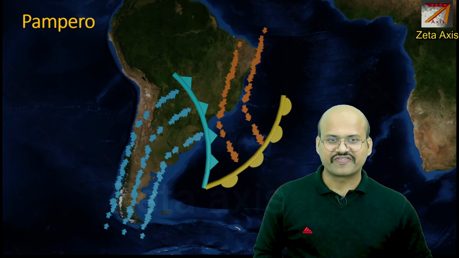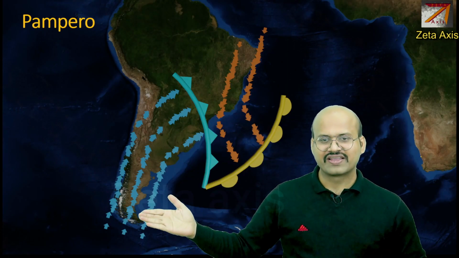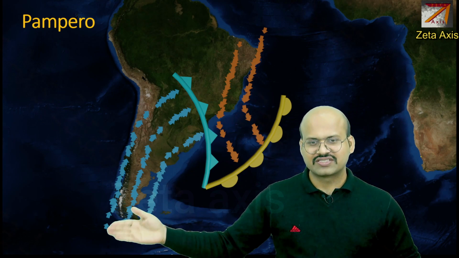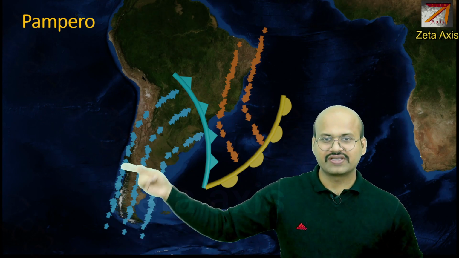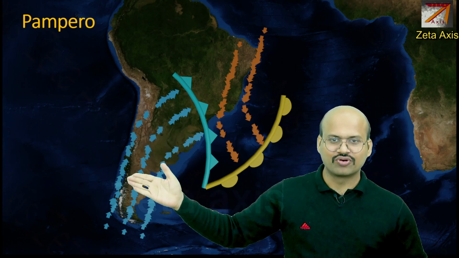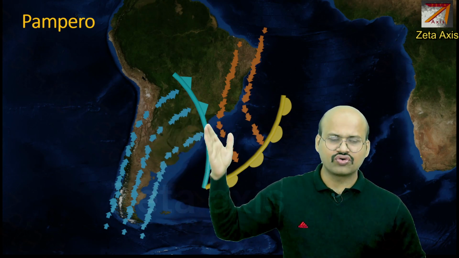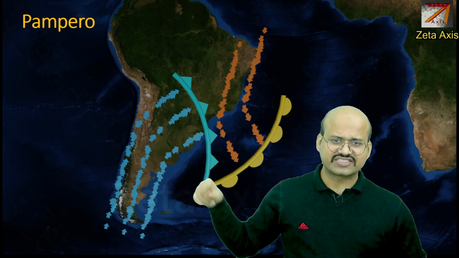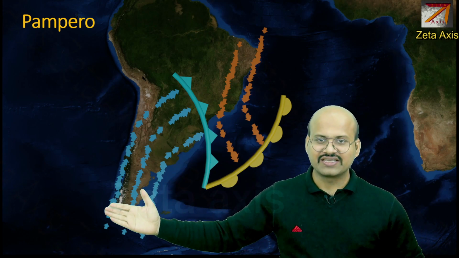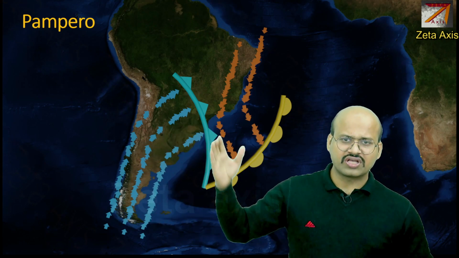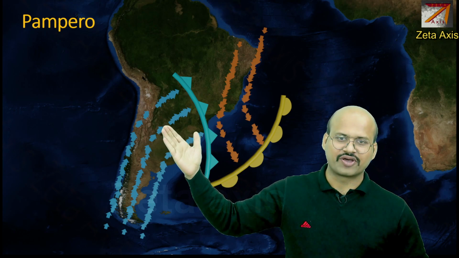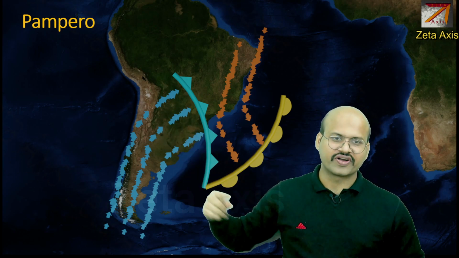The next important frontal wind is Pampero, where the air moves from the southern region or polar region towards the Pampas. These winds blow in the Pampas of Argentina and Uruguay. And because of this extratropical cyclone, we see that the wind reaches over here. So the arrival or passing of this Pampero indicates that a cold front has passed.